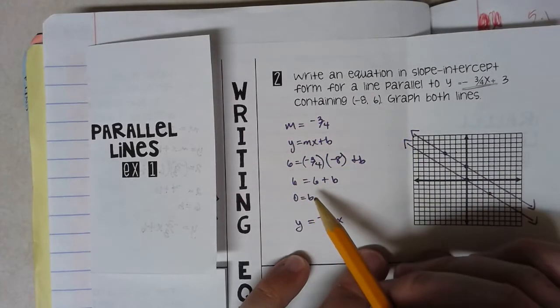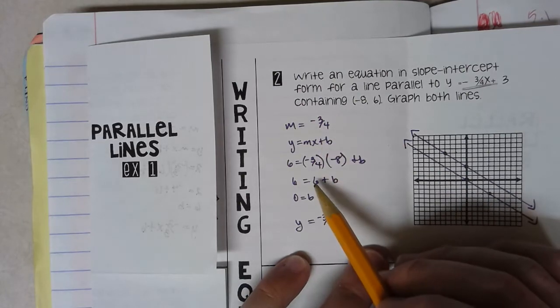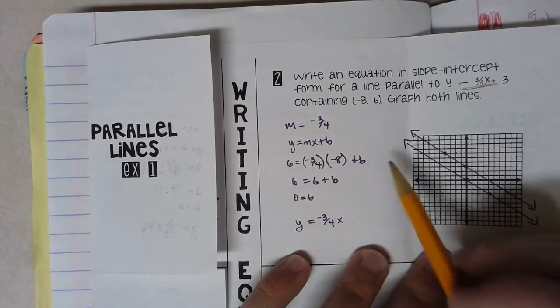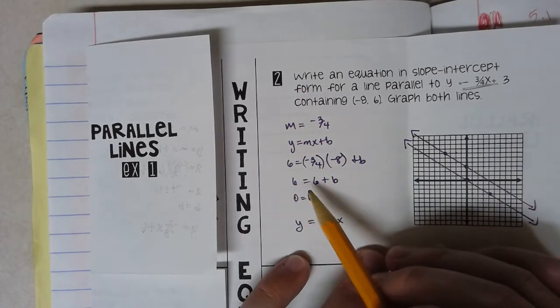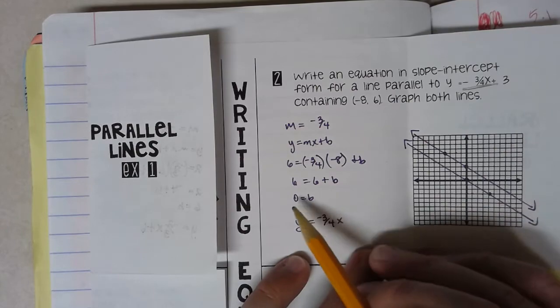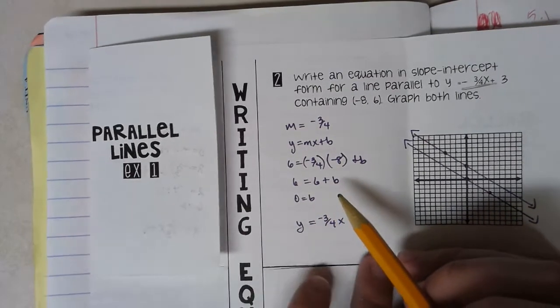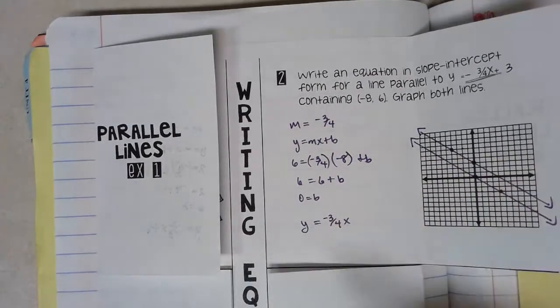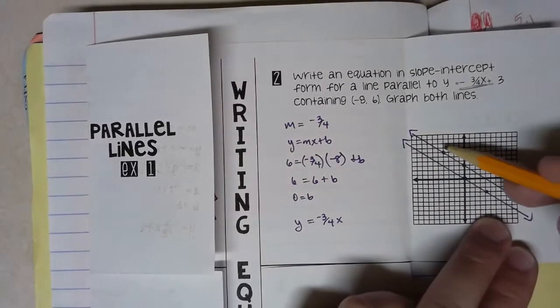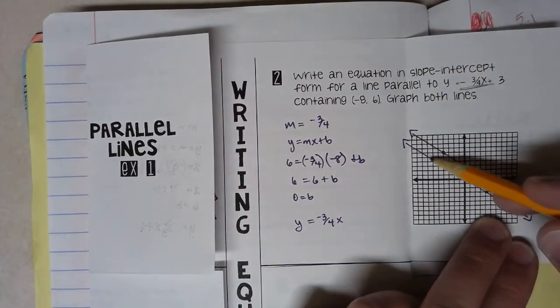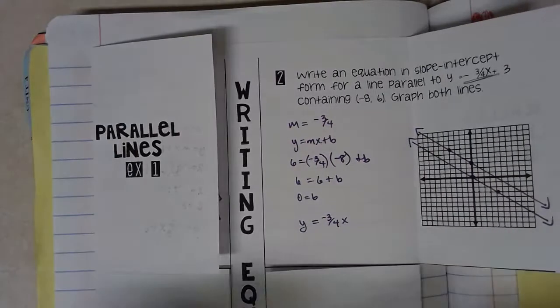So y, 6, is equal to m, -3/4, times x, -8, plus b. -3/4 times -8 is 6, so I have 6 equals 6 plus b. Subtract the 6, 0 equals b. Okay, so if 0 equals b, I just have my equation as y = -3/4 x. You can add the plus 0 if you want to, but if you don't, it's understood. Okay, so then I just go through and graph. This top line is my original. This bottom line is the one that I discovered.